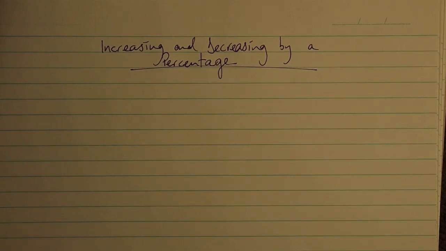So today I want to have a look at how to increase and decrease by a given percentage. There are two methods that I want to show you today. One is quicker than the other, but you may prefer the method that's not as quick because it's just that tiny bit easier to grasp. It's really a personal preference as to which method you prefer. So I'm going to use both, and then once you've tried them both out, you'll get a feel for what you actually like better.